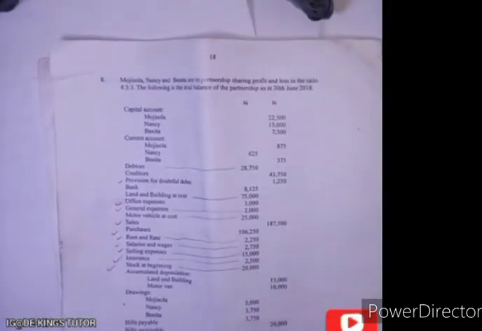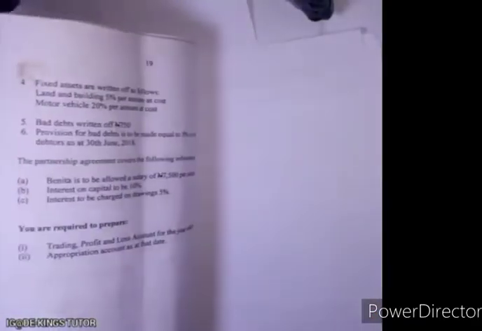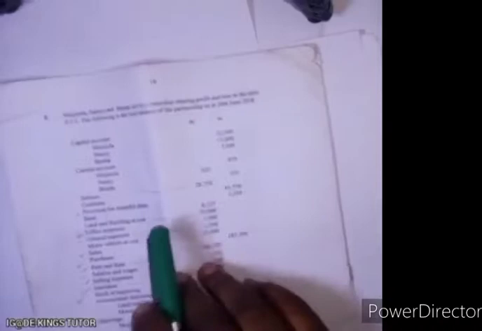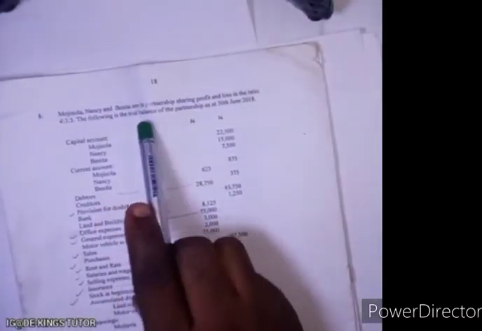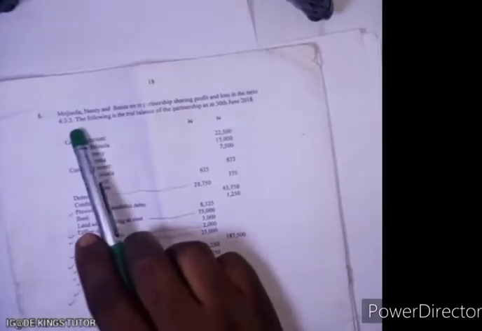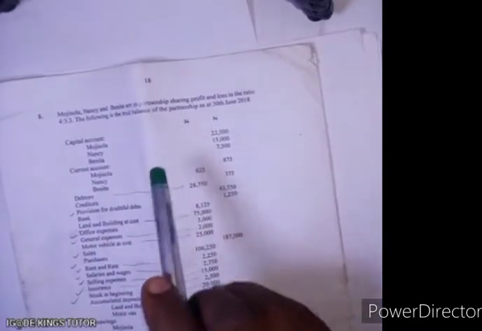of the trading profit or loss and the partnership trading profit or loss and appropriation account. Okay, we have seen the format. Please ensure you watch that. So in this question it says Mojisola, Nancy, and Benita are in partnership, sharing profit and loss in the ratio 4:3:3. The following is the trial balance of the partnership as at 30th June 2018.